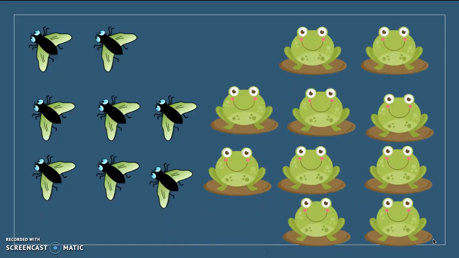What about this? Ooh, now frogs love to eat flies. So I went down to the pond and I saw all these frogs and a whole bunch of flies buzzing around. All right, so do we have the same amount of frogs as we do flies? Or is one fewer than the other? Go ahead and press pause. Figure it out and then let me know. Press play when you're ready.